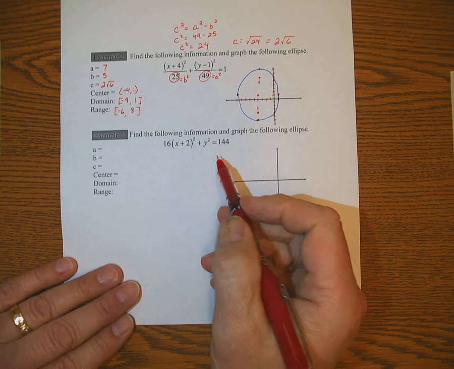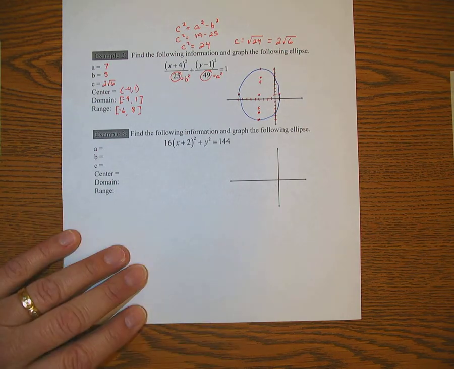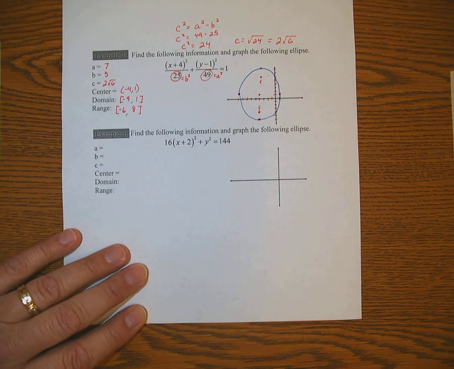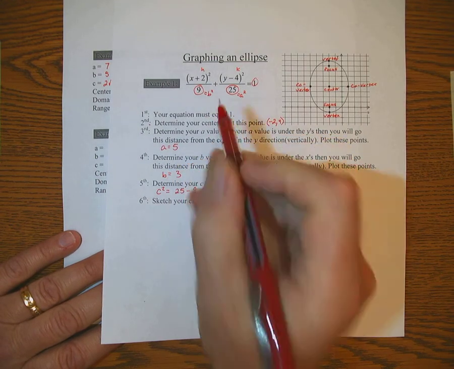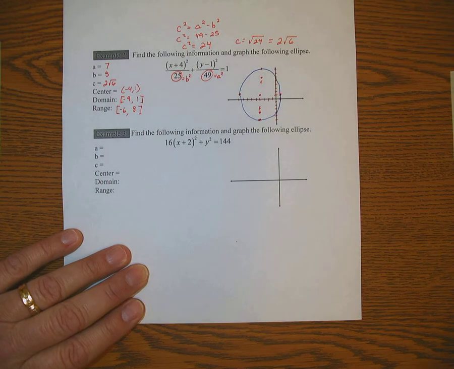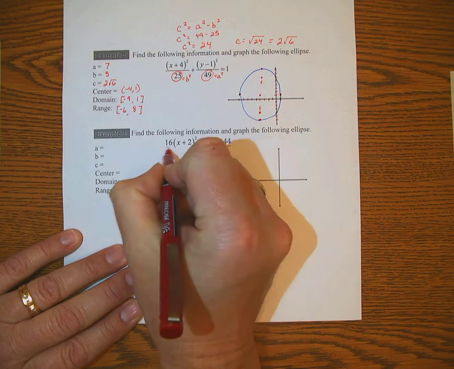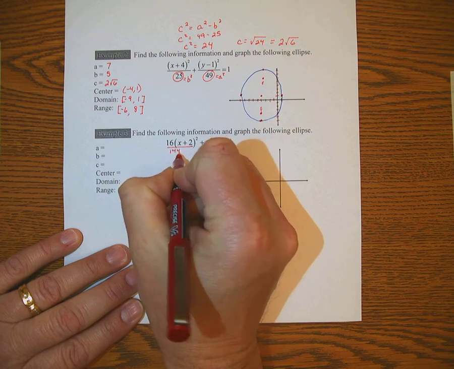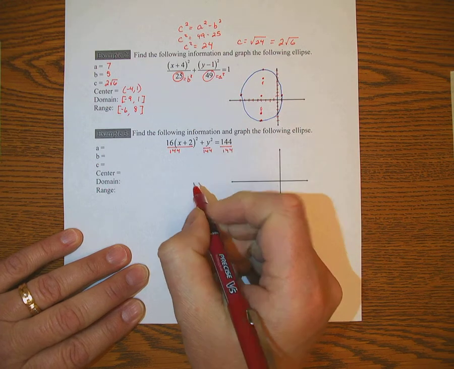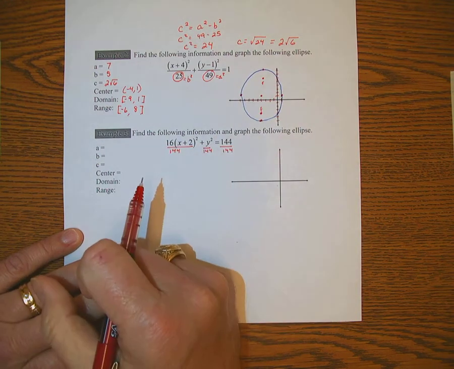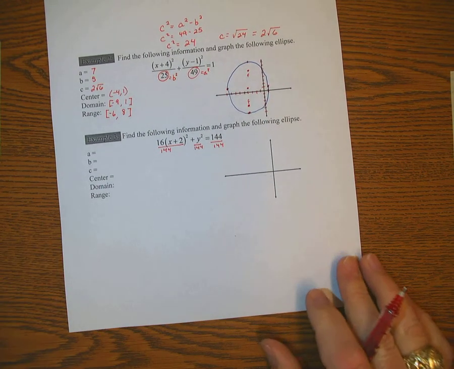All right, so the next problem. Find the following information about this graph. If you remember from the other page, the very first thing that we have to do is set our equation equal to 1. That has not been done on this problem yet, so we need to do that. We're going to divide all of these by 144. Now, 16 divided by 144.